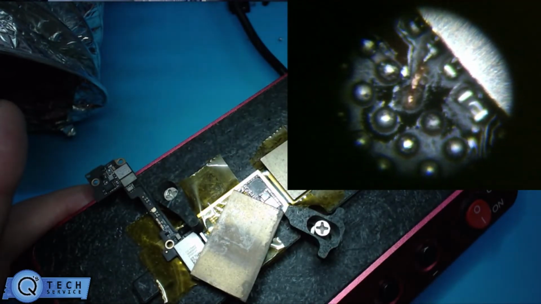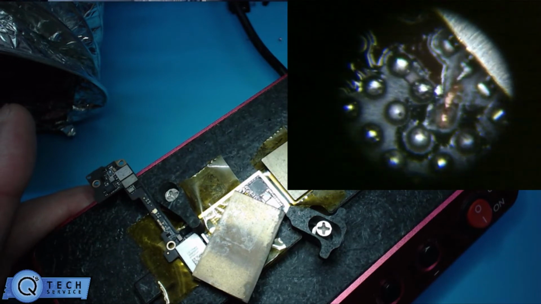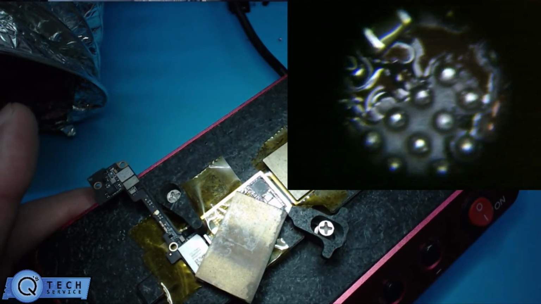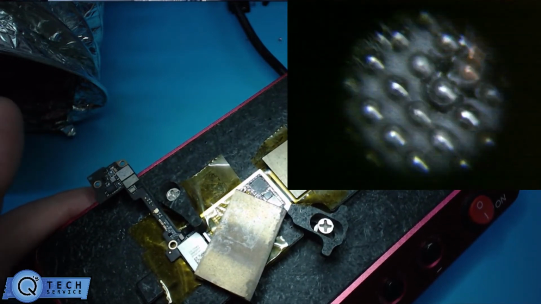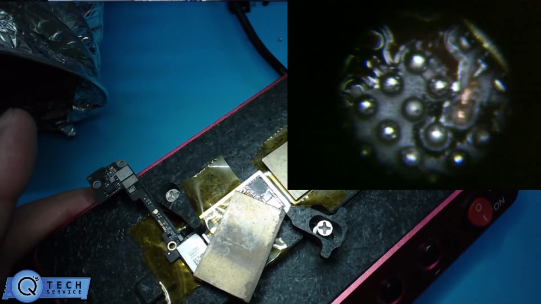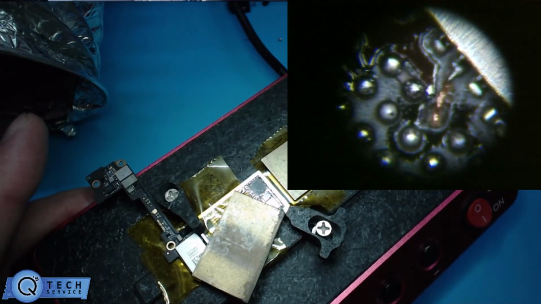So you can see we got our pad made. Nice and center in there.